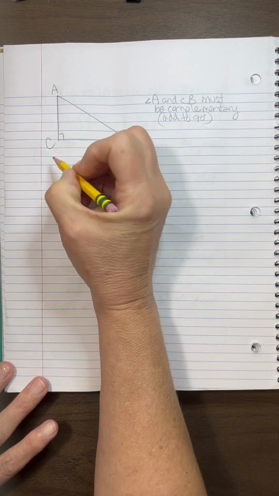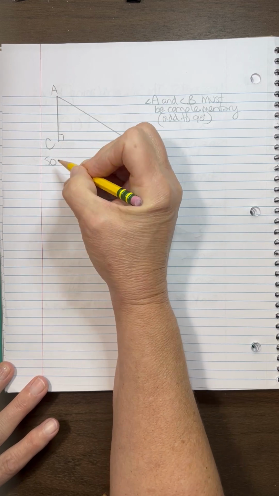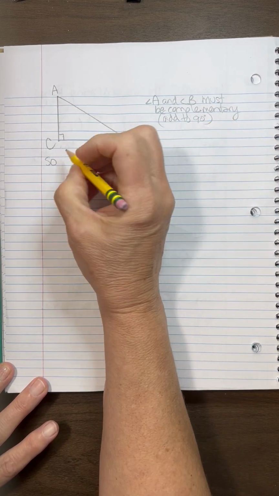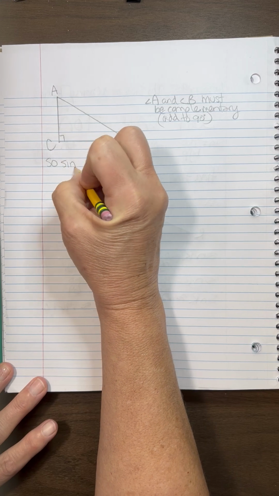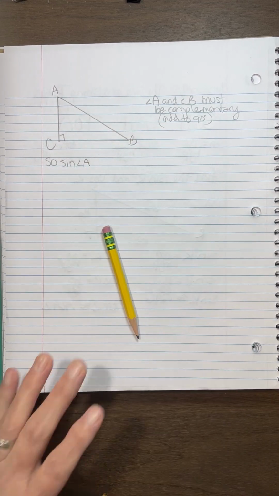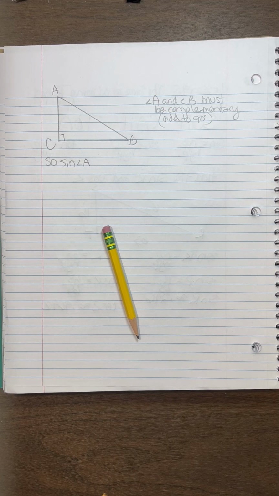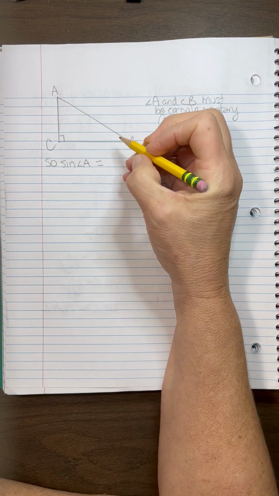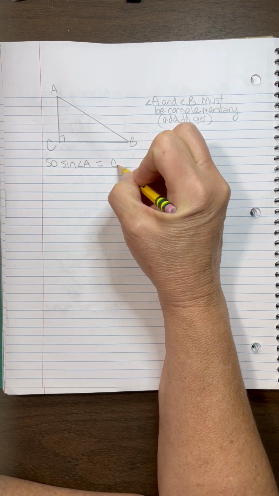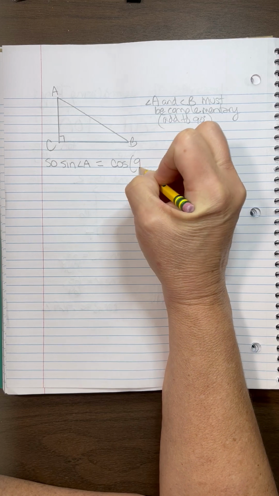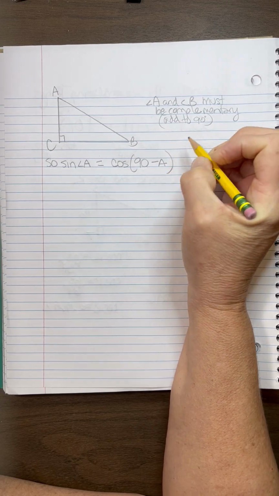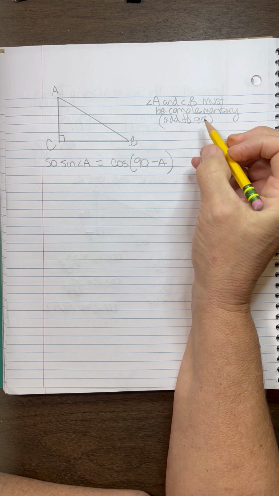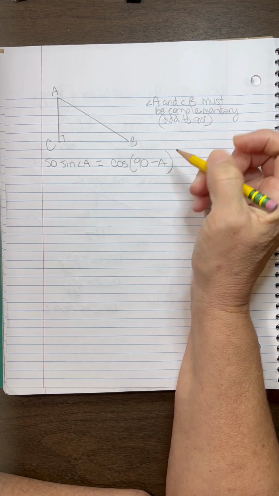So if that's true, which it is, the sine of angle A would have to equal the cosine of 90 minus A. Okay, so this is just something to remember.